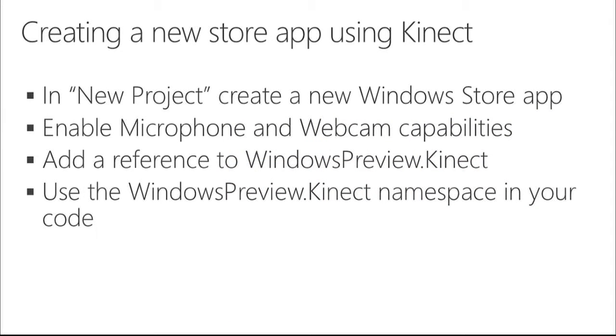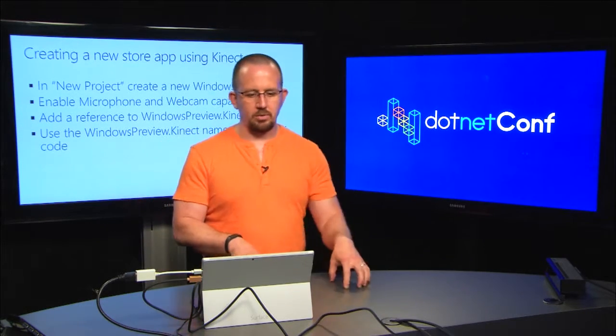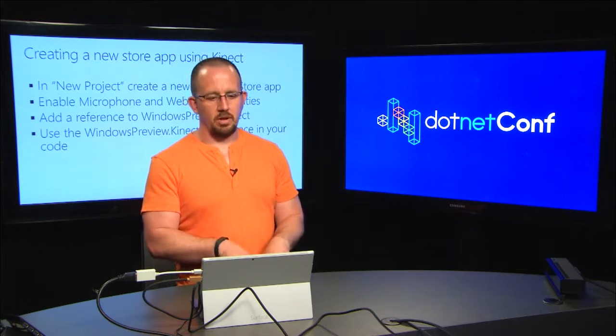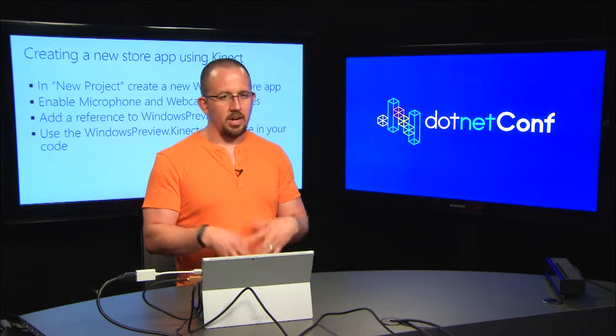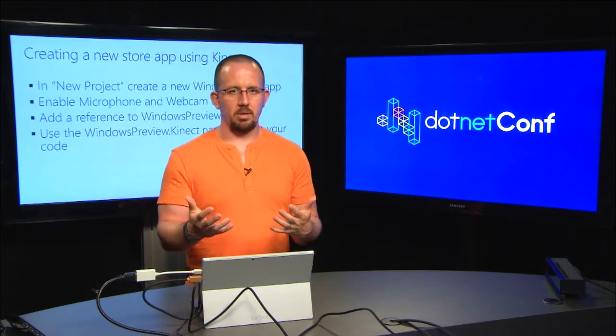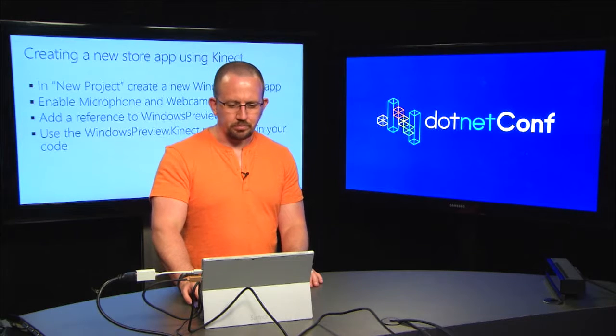Okay, so here are some notes about how you would create a Windows Store app, for example, using Kinect. You install our SDK, and then you go File, New Project, and target a Windows Store application. You have to enable in the permissions for the Store app the microphone and webcam capabilities. Again, we have a mic array and the webcam, so you do have to enable those capabilities. And then for now, because we are in preview, and then again in July for those of you that want to get your hands on the public beta, you would just add a reference to Windows Preview.Kinect, and then you use that namespace in your code, and then you're off and running.